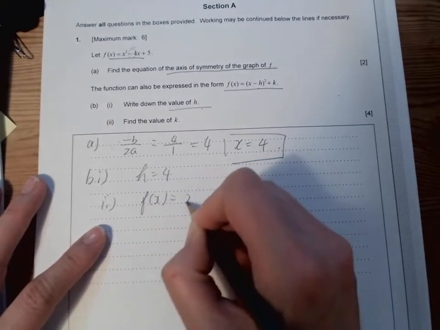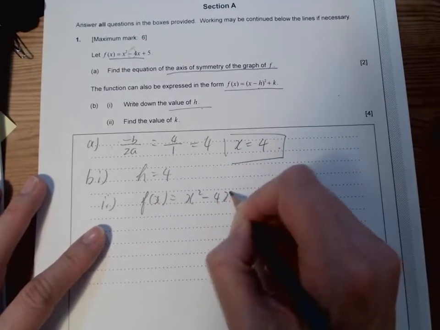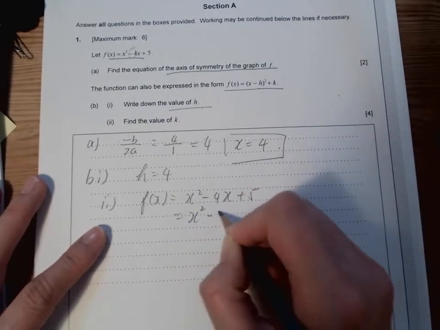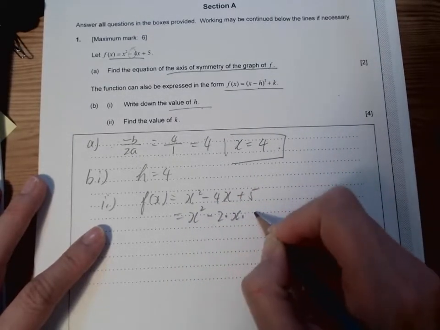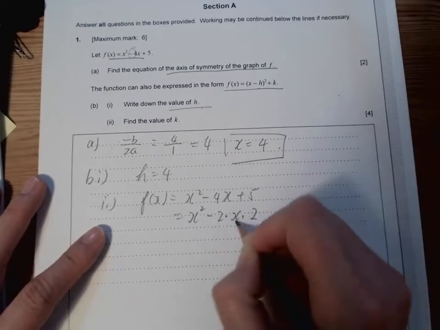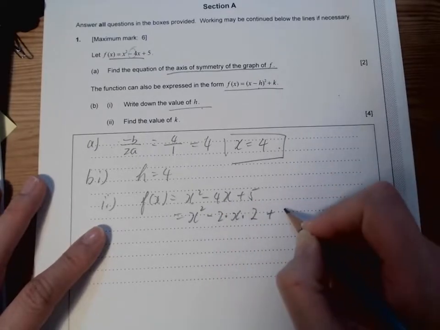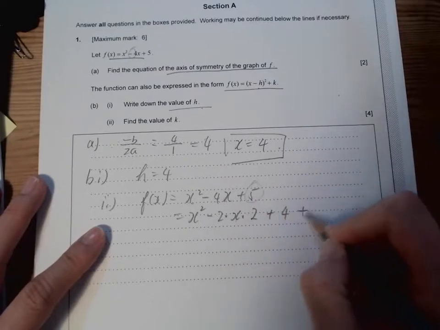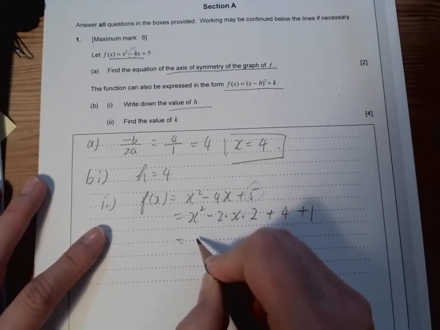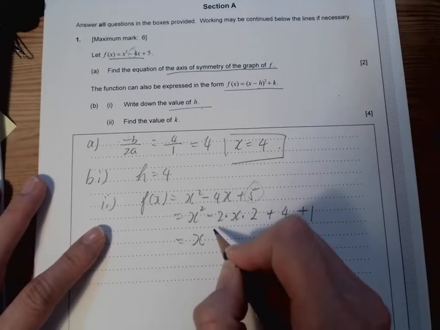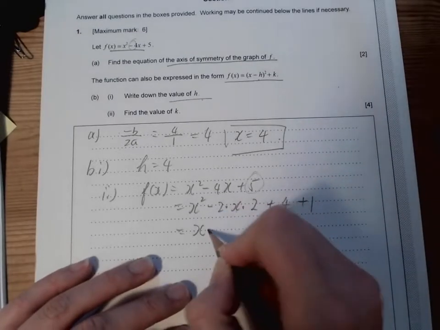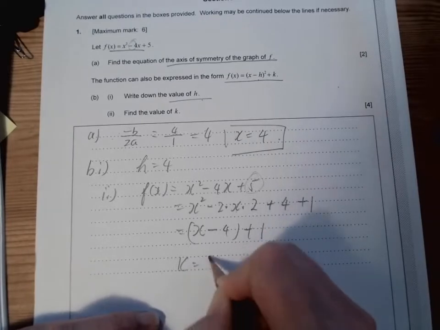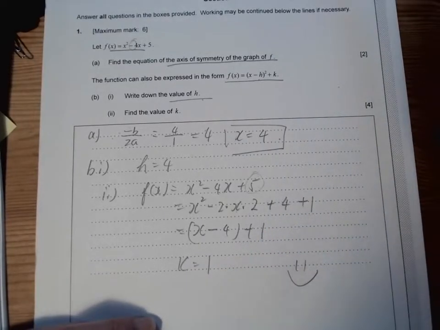f(x) equals x squared minus 4x plus 5. This is the original question, and then x squared minus 2ab, which is 2 times 2 times x, equals 4x plus 4. And then because this is a 5 here, I have to make it become 1. So therefore we have (x minus 4) all squared plus 1. And this is k, which should be equal to 1. 4 marks.